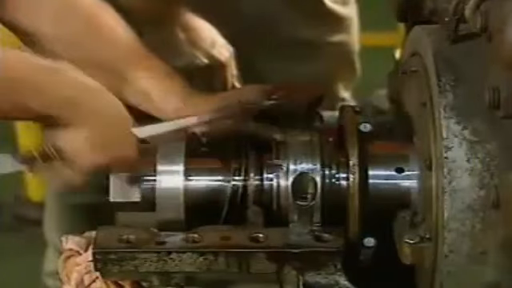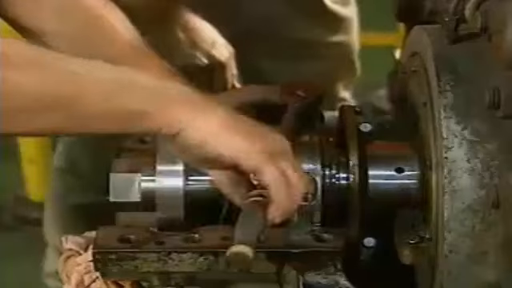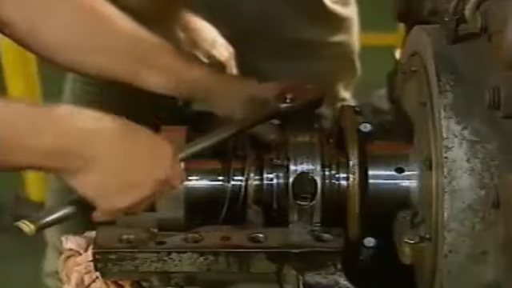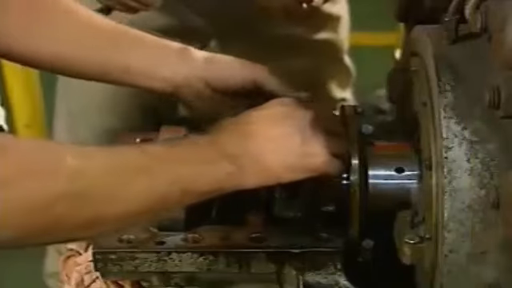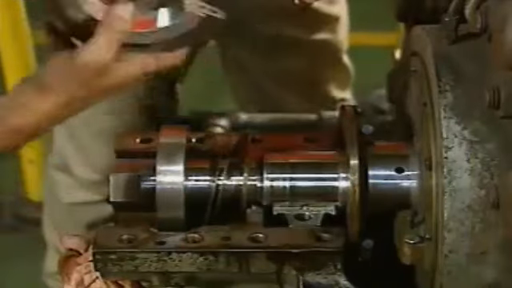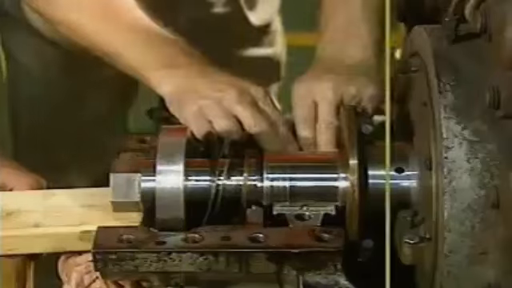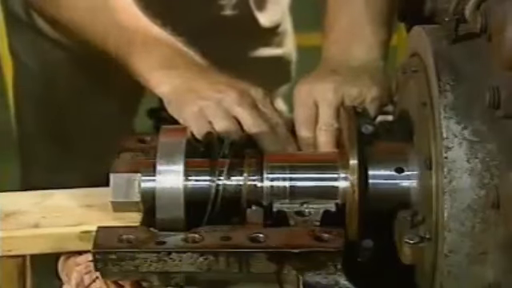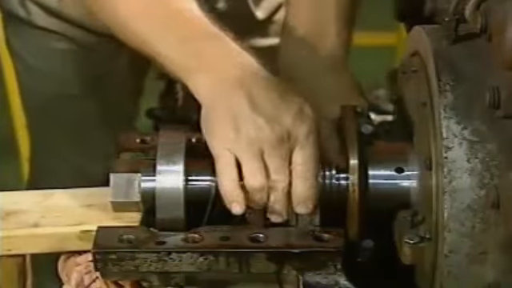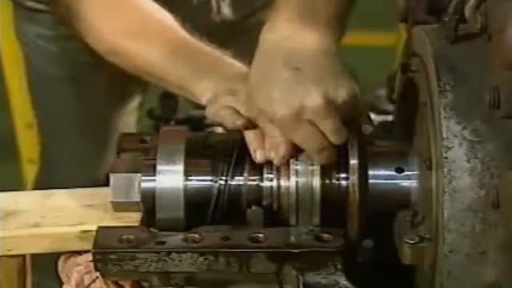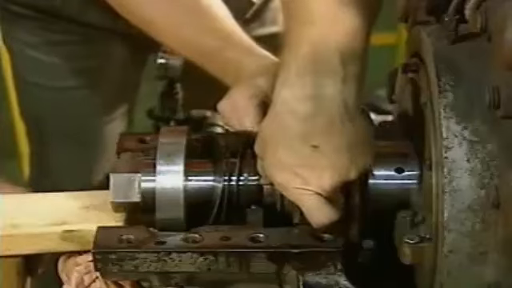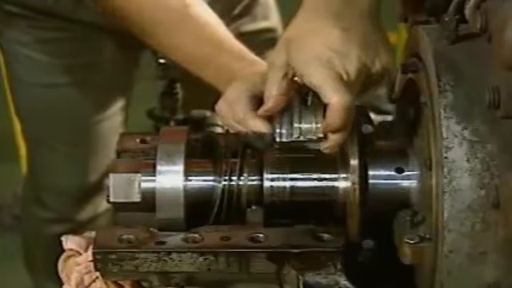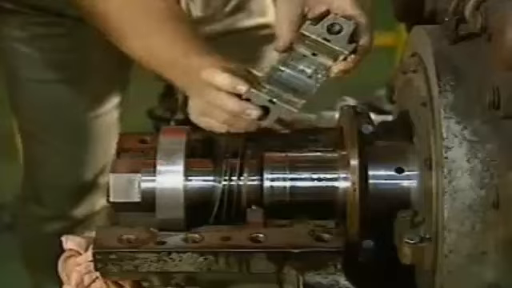Once the thrust bearings have been removed, the mechanic removes the bolts that hold the two shells of the journal bearing together. He then removes the upper shell of the journal bearing from the shaft. In order to remove the lower bearing shell, the shaft must be raised slightly to take the weight off of the lower shell. While the shaft is raised, the mechanic slides the lower bearing shell around the shaft and removes it.